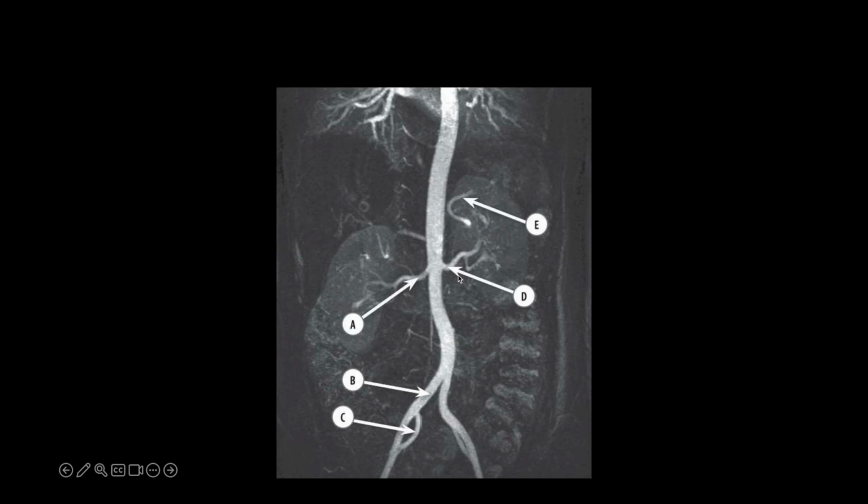These are all quite straightforward now for you guys. Remember, the two things going laterally and supplying the kidneys are the renal arteries. But this is a picture of that. And you know these by now.